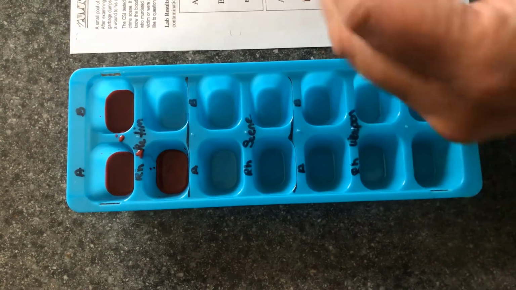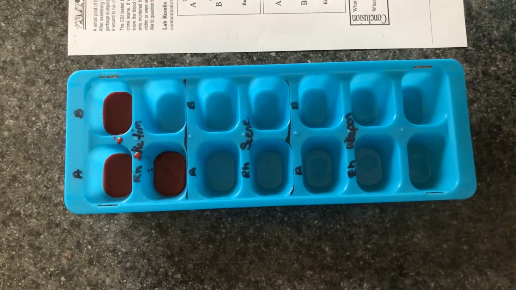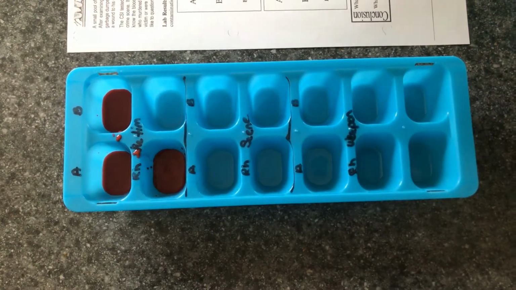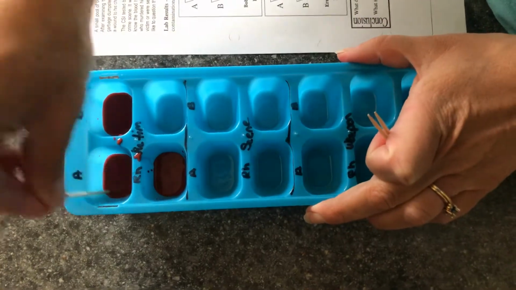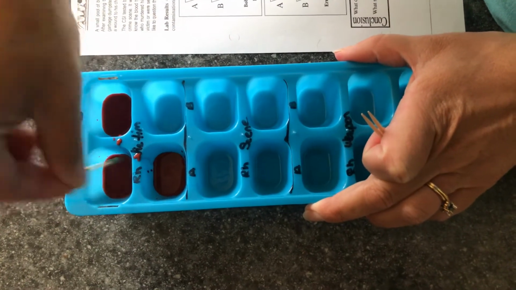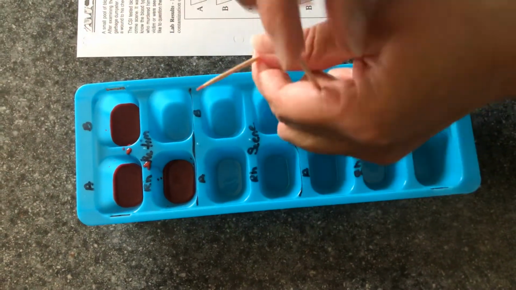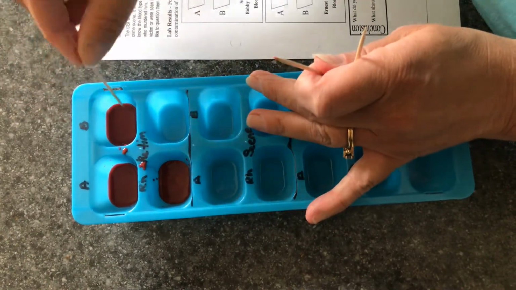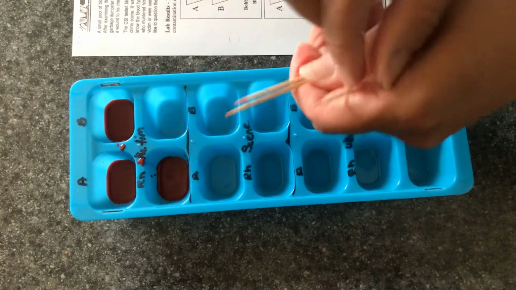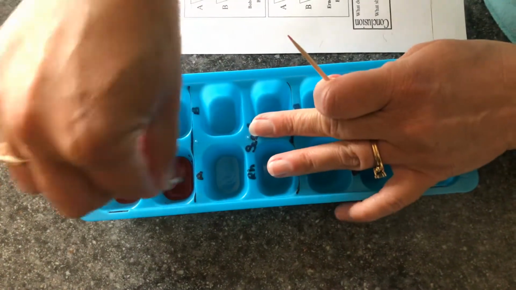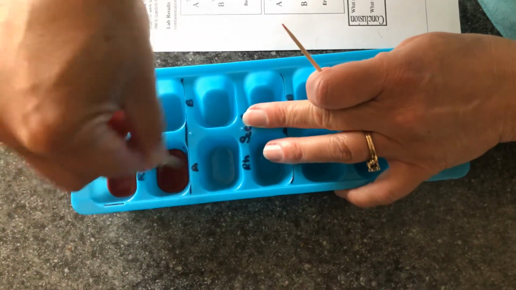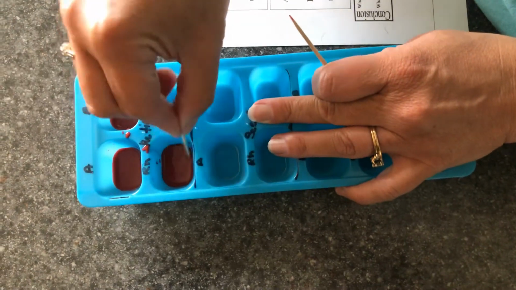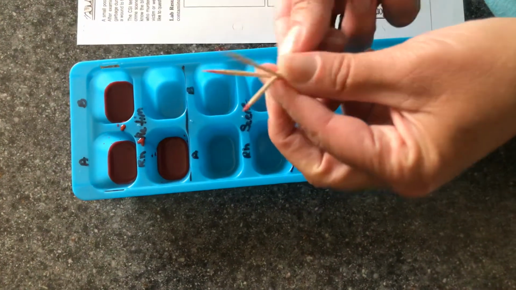Okay, and so at that point, I'm going to take 3 different toothpicks because I don't want to cross-contaminate here, and I'm just going to stir them up a little bit. Okay, stirring up A, stirring up B, and stirring up the RH.